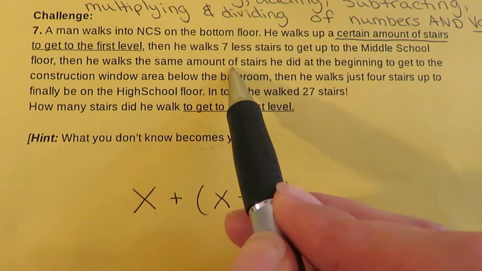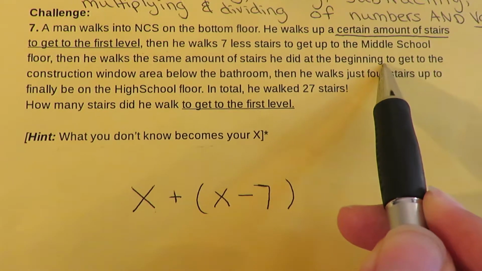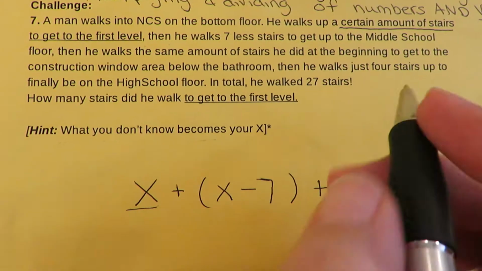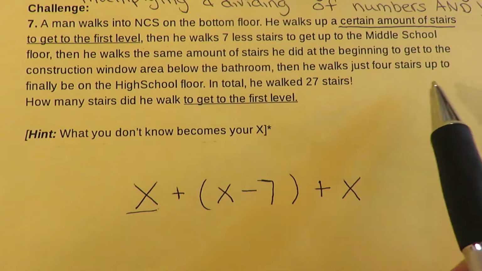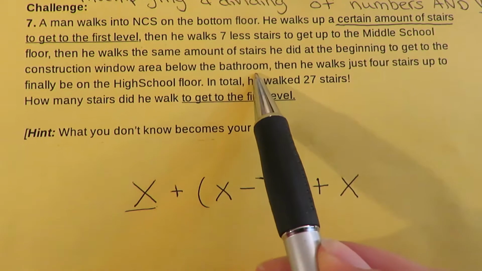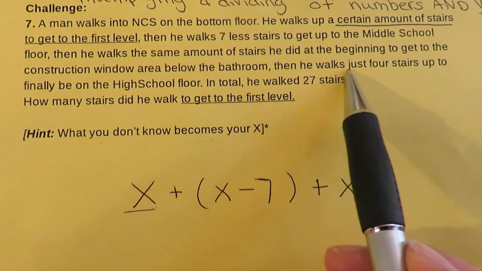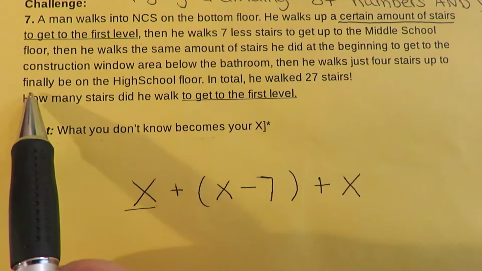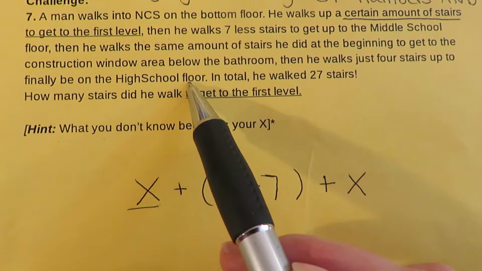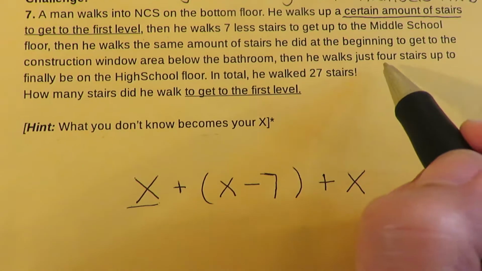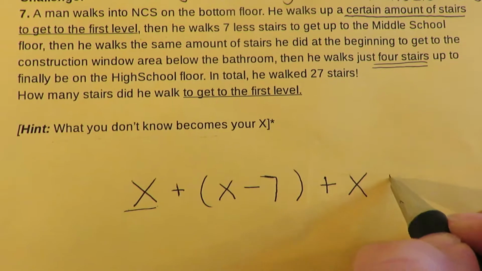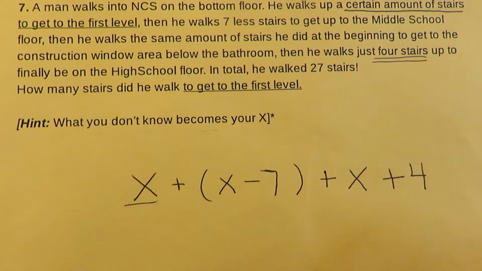Then he walks the same amount of stairs as he did at the beginning. Well, what was the same amount of stairs as he did at the beginning? It was just x. That gets him to the construction window area below the bathrooms. Then after that, he walks just 4 stairs up to finally be on the high school floor. There's nothing we don't know here. It tells us that the last bit he walks is literally 4 stairs.